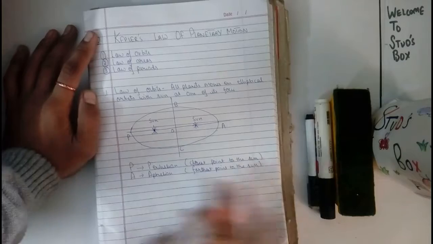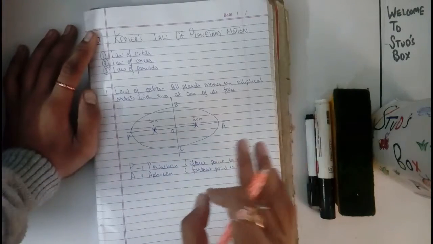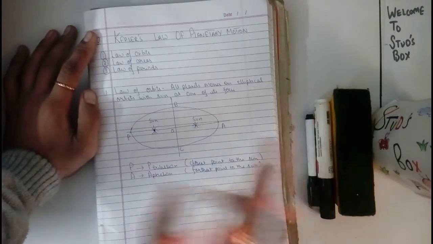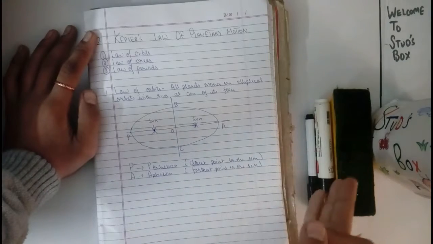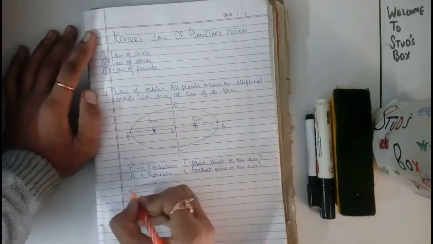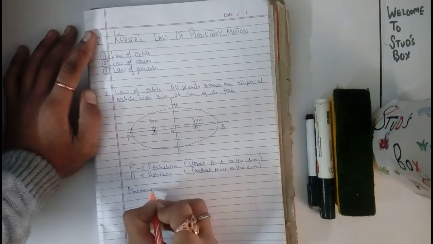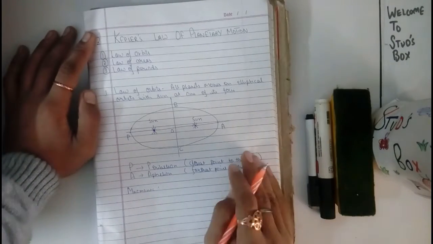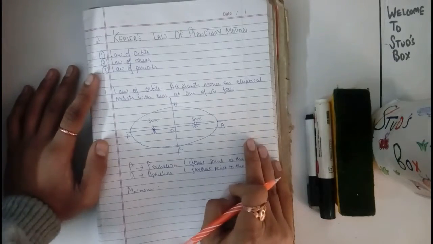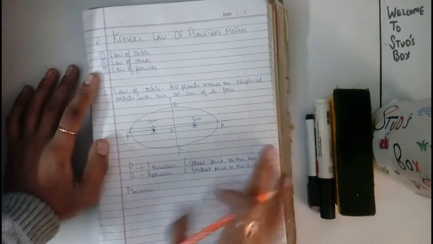So it's pretty confusing which is the farthest point and which is the closest point. What do we call it, aphelion or perihelion? So here's a shortcut way, that is a mnemonic. If you don't know what a mnemonic is, basically it is a shortcut way to learn something.